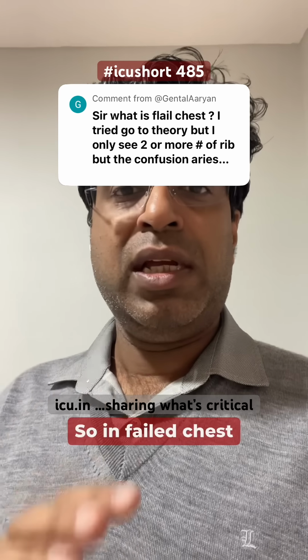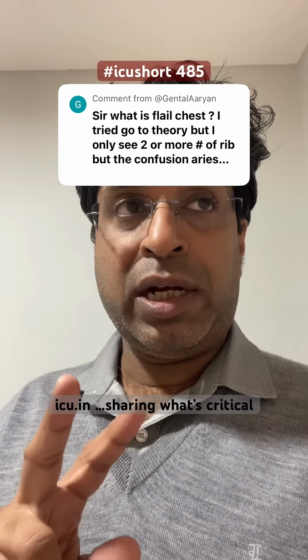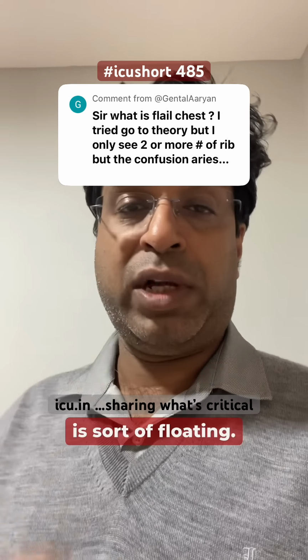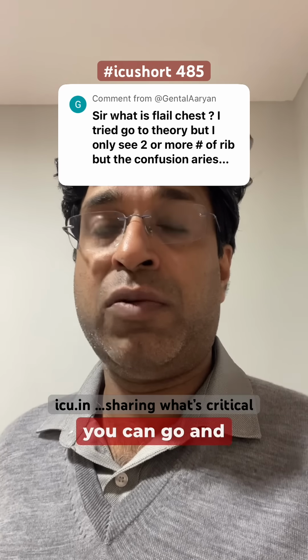So in flail chest, three or more ribs should be fractured, and each rib should be fractured at least at two sides, so that the segment is sort of floating. The management I have discussed in another video. You can go and search.